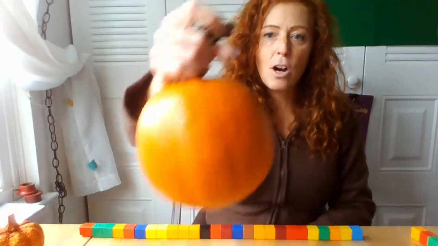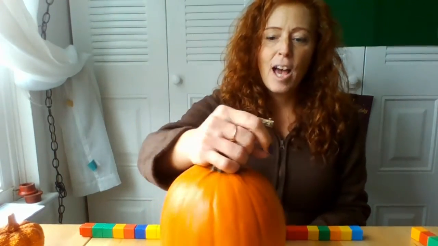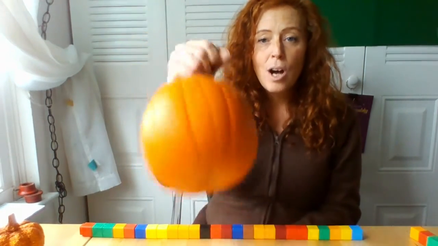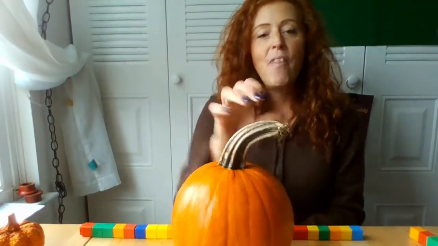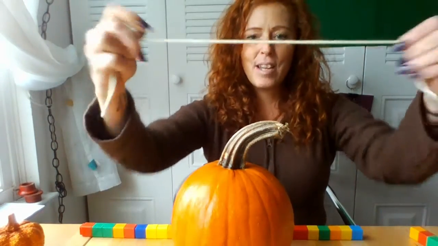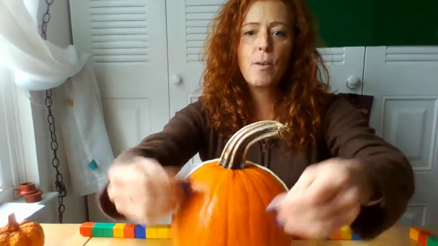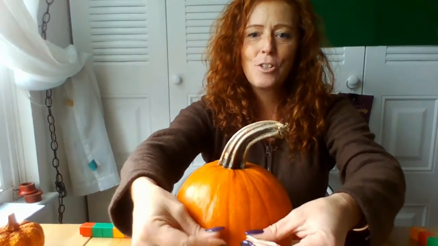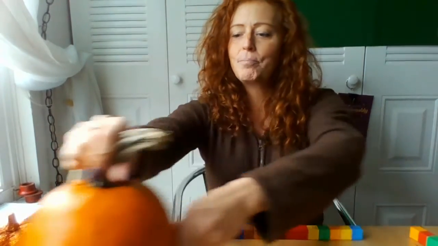And next we have our pumpkin. And our pumpkin rolls around too. And what's that? Yeah, you're right. It does look like a ball. Our pumpkin is shaped like a ball. That means it's a sphere. Can you say that word? Sphere? Can you clap it with me? Sphere. Good job. Let's take our string, wrap it around our pumpkin so we have the right diameter.